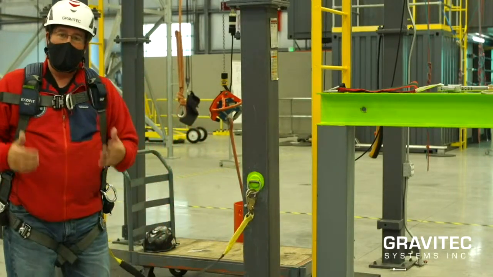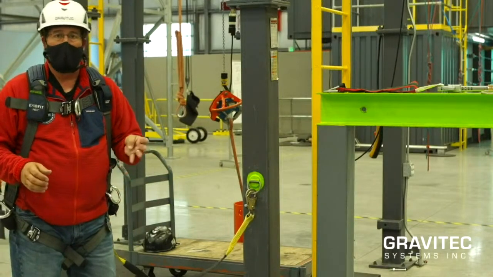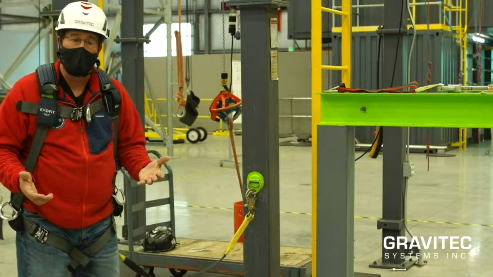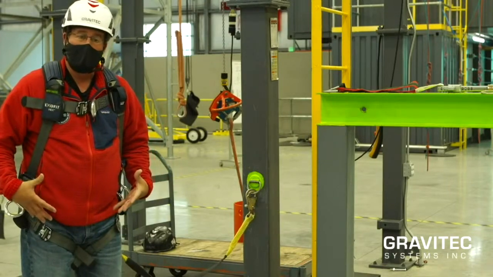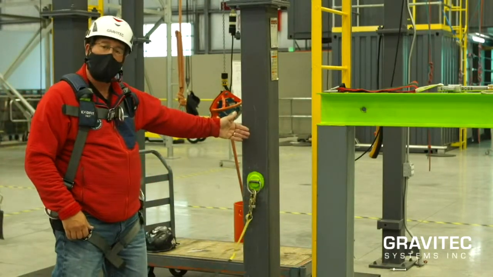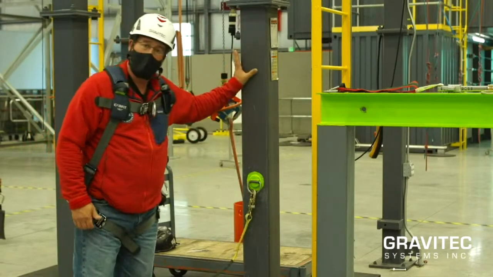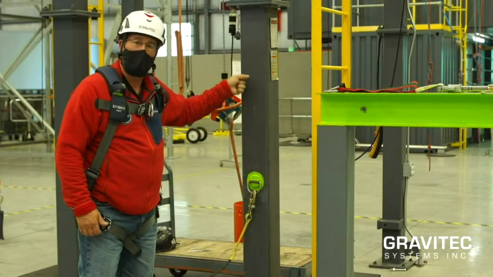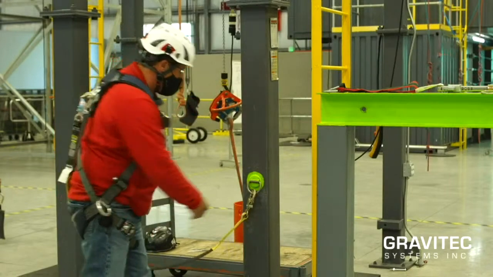But every active fall protection system has three basic components. There's a body holding device. There's a connecting means that connects the person to the anchor. Then there's the anchorage. And this is the part we're going to talk about and discuss today.